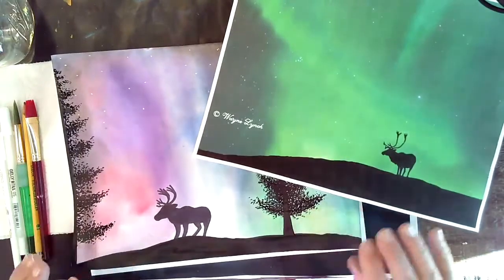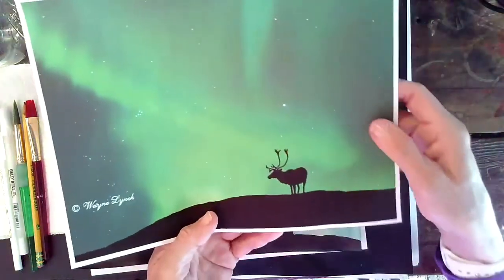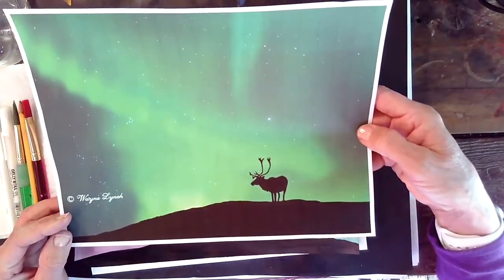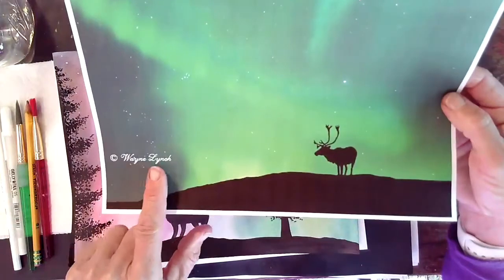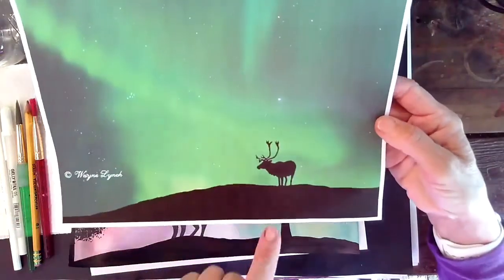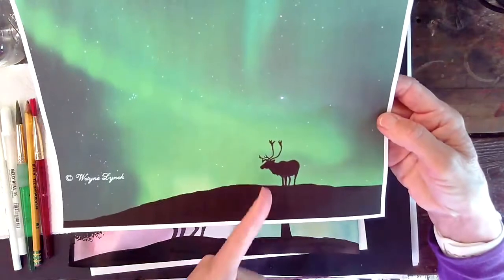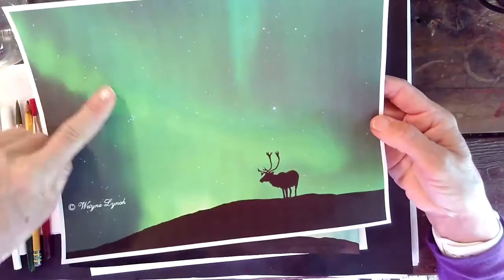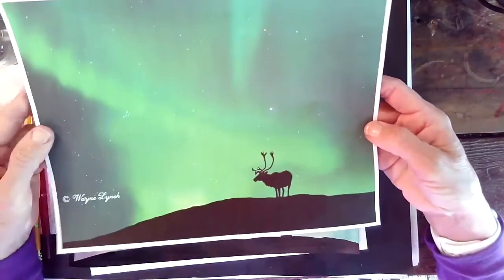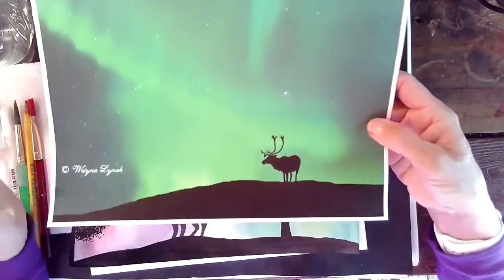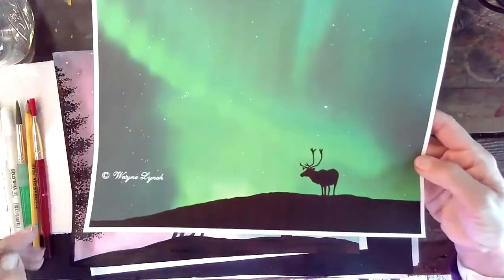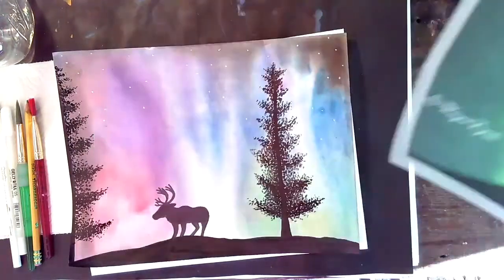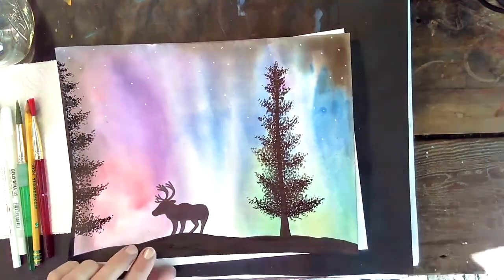Let's begin our lesson. I found this photograph when I was searching online for photos of the northern lights, or the Aurora Borealis. This photographer, Dr. Wayne Lynch, took this picture. This is what we call a reindeer. It's called a caribou in Canada. And these are the northern lights, this amazing phenomenon that happens in the sky. If you go to his website, you can see many more beautiful nature pictures that he has taken. So I thought it would be really fun to try to recreate this picture.